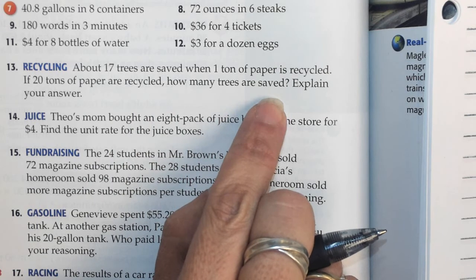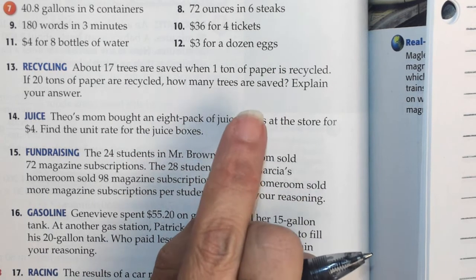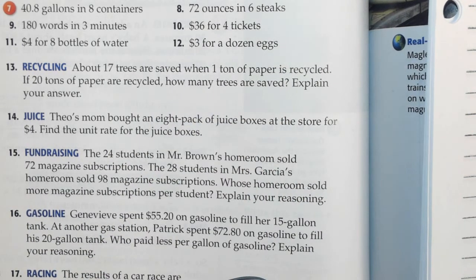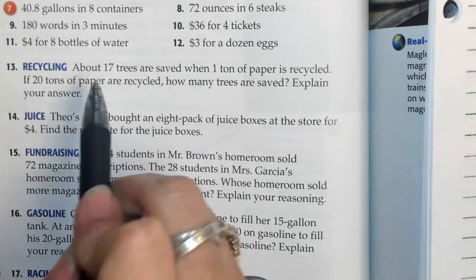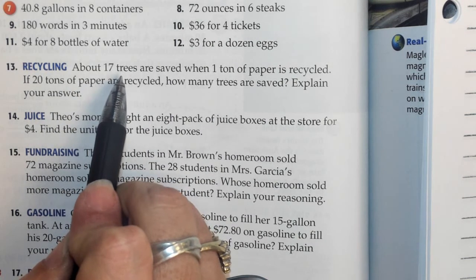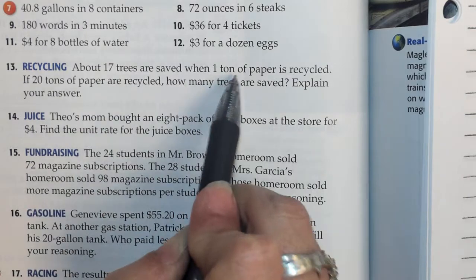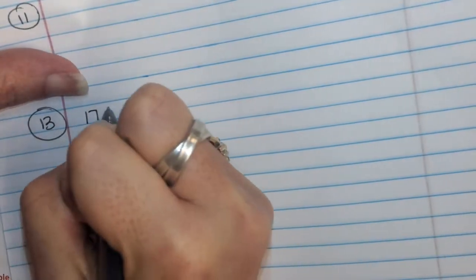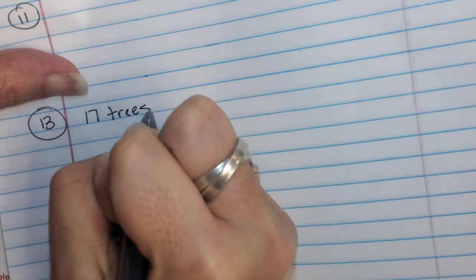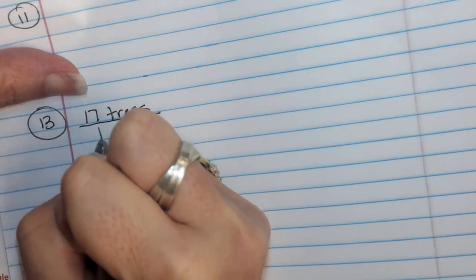And explain your answer. Listen, don't freak out. Just start out with what did they give you. The first sentence gave you 17 trees to what? 1 ton of paper. Write that down. 17 trees to 1 ton of paper.